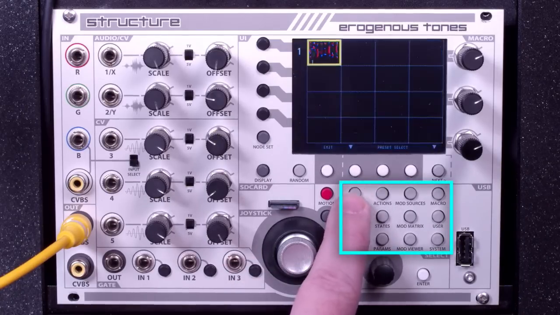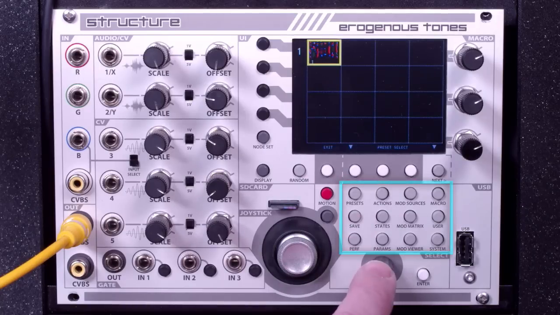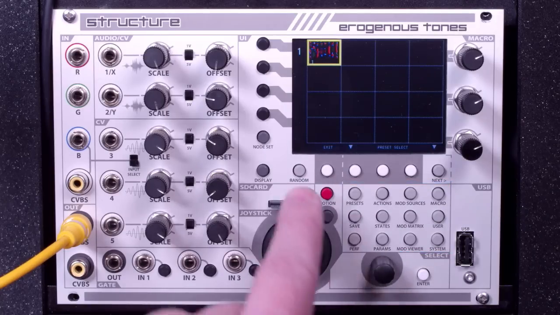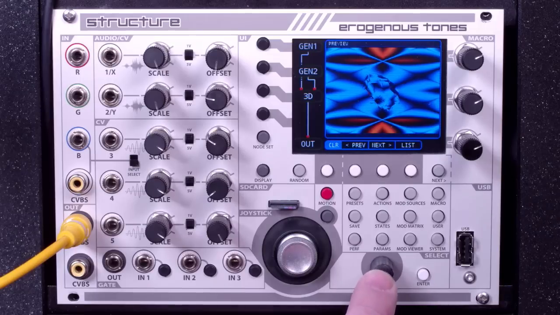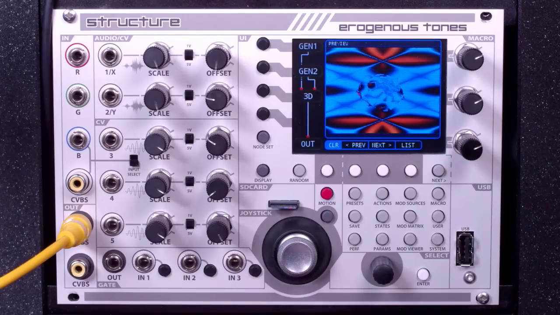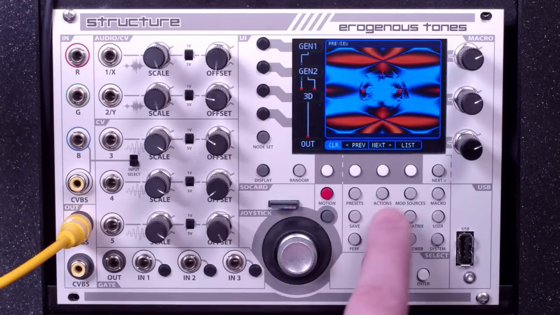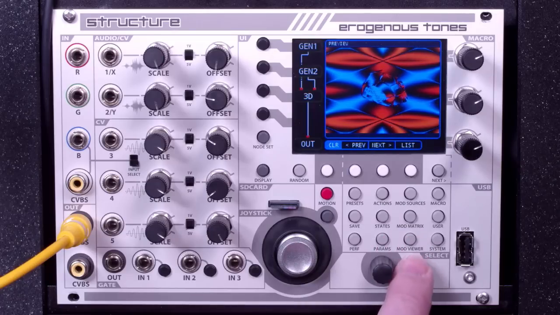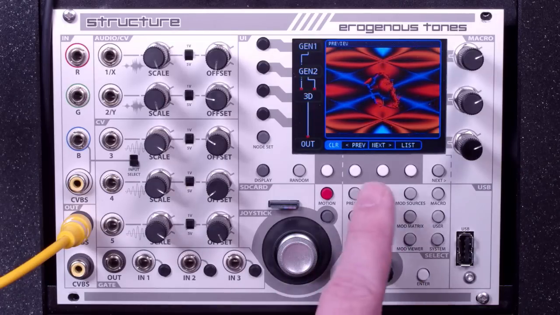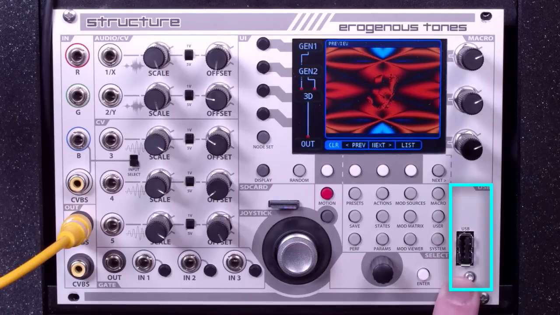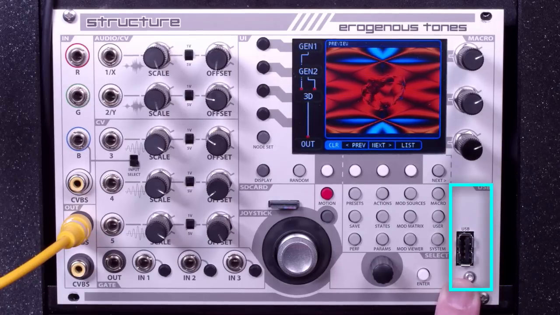To the right of our joystick is the menu buttons card, and each of these will take you to a various menu, such as presets, save menu, etc. If you enter a menu and you want to get out, you can press the encoder as a button to exit the menu, and we'll have videos in the future that go in depth on what all of these buttons do.